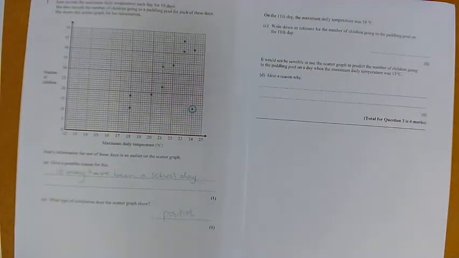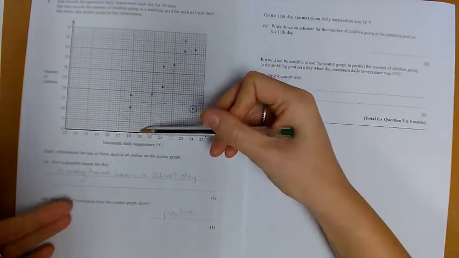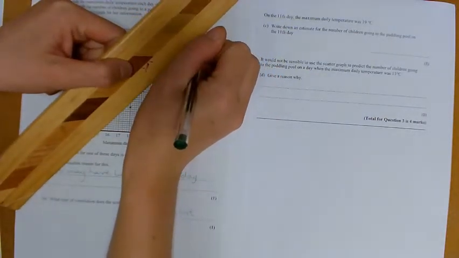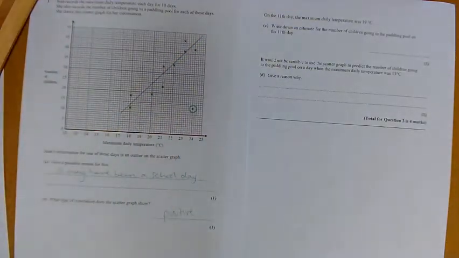Then it says on the 11th day, the maximum daily temperature was 19 degrees. Write down an estimate for the number of children going to the paddling pool on the 11th day. Now, 19 degrees is here, so we might make a guess that the point needs to be somewhere around here. However, what you should always do is draw your line of best fit. Something like that. So we're going through the middle of as many points as we can. You should try and have the same number of points above as you do below, and I've almost managed that. So that if you took the data away, you'd still be left with the line, and that would show you roughly where the data sat previously.